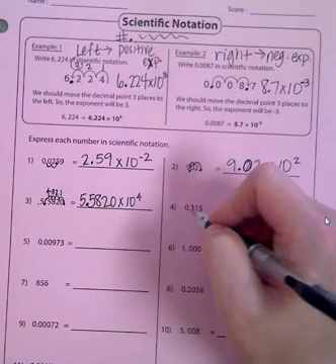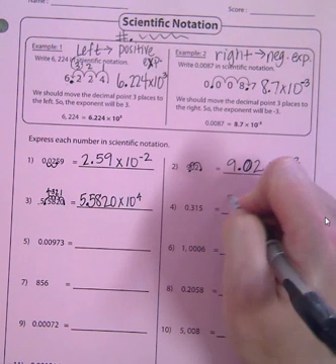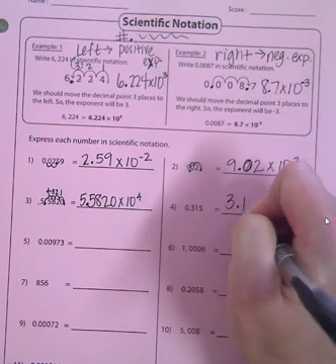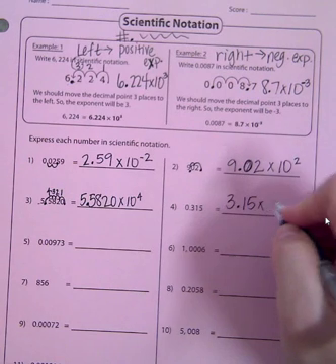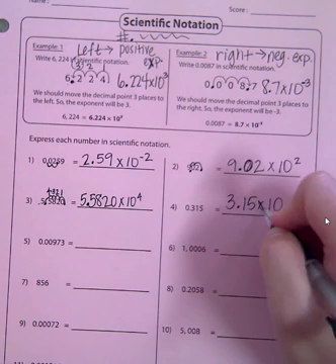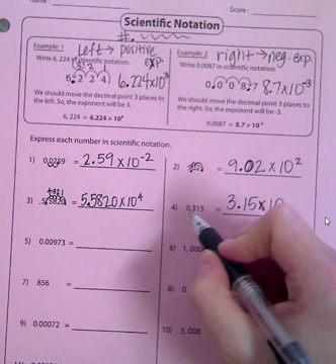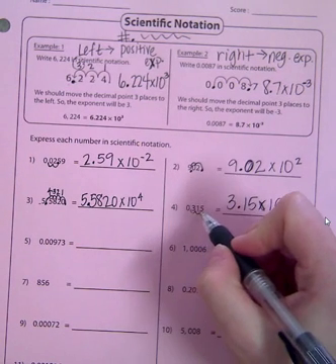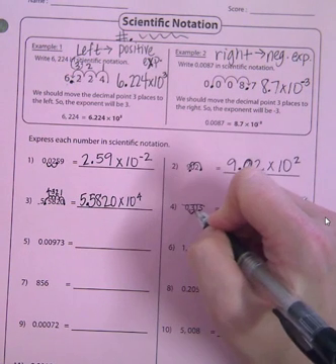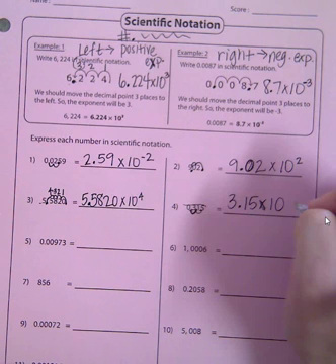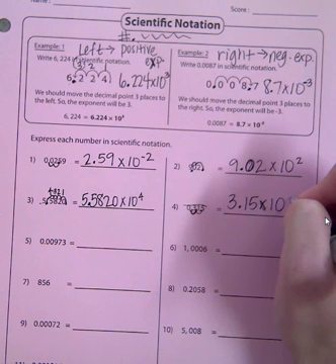Down here, our number is going to be 3.15, and it is going to be times 10. Let's see how many places. 1, 2. Oh, whoops. Nope. Miss Hogg was wrong. Just one place over would be 3.15. And so it would be negative 1.